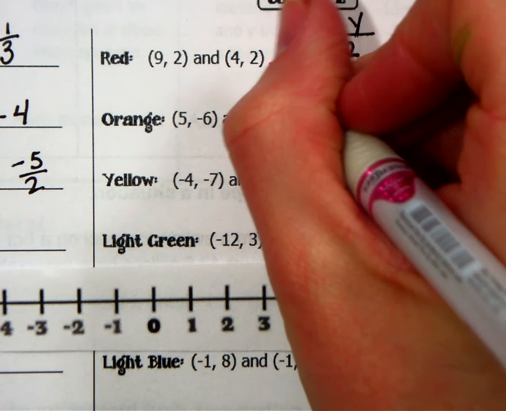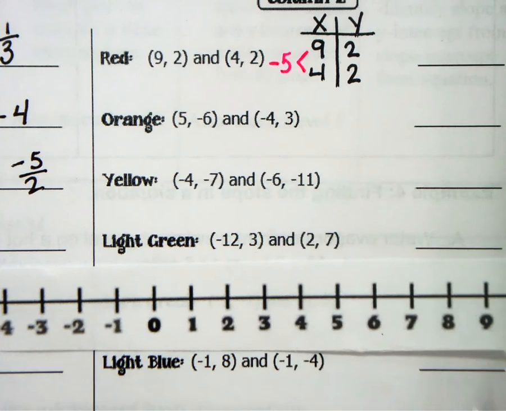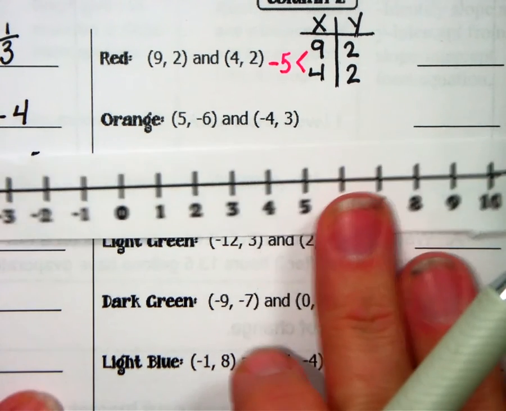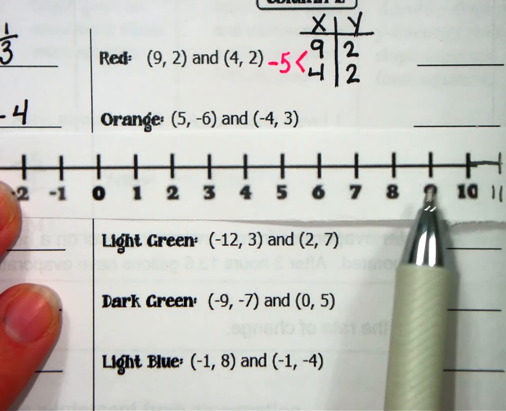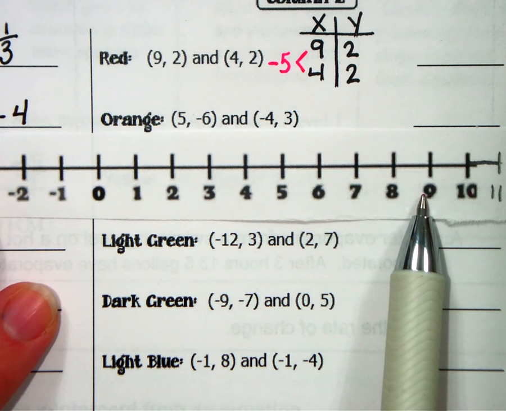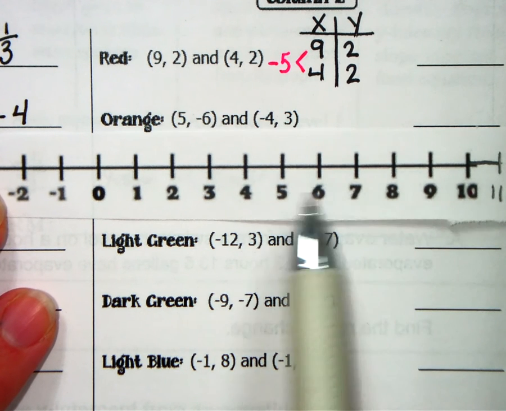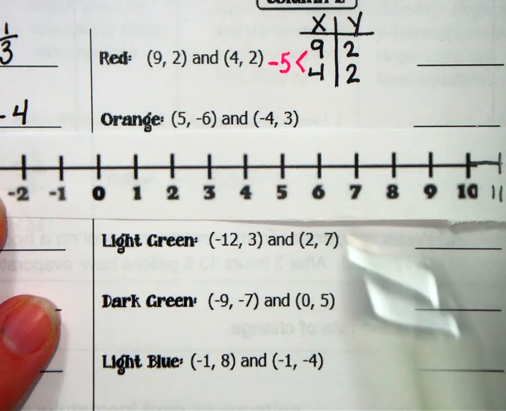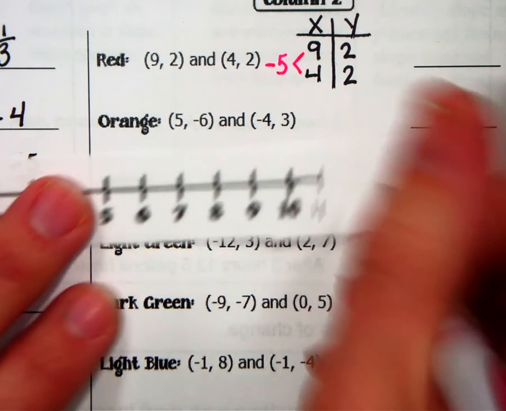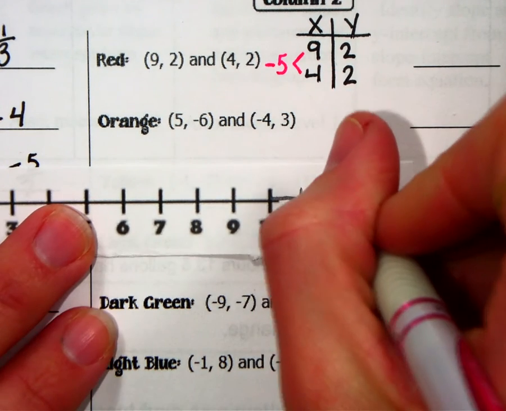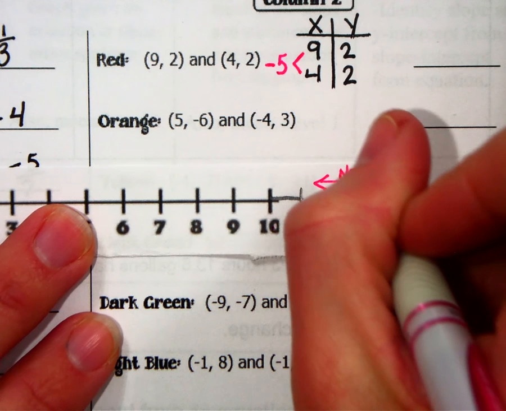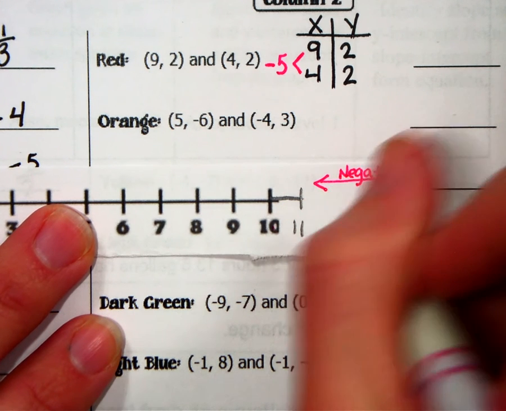Now, if you don't know that, I got this number line here. So you don't even need to know that that's 5 spaces. You're going to put your finger on 9, and you're going to count until you get to 4. So 1, 2, 3, 4, 5. It's 5. If you go this direction when you count, your answer will be a negative. If you count this way, it's positive.